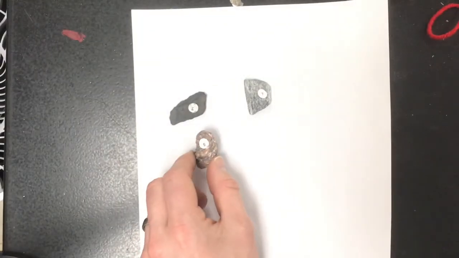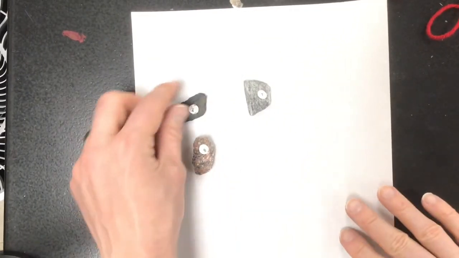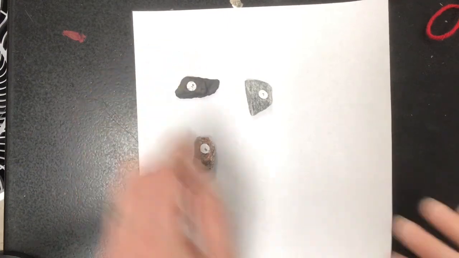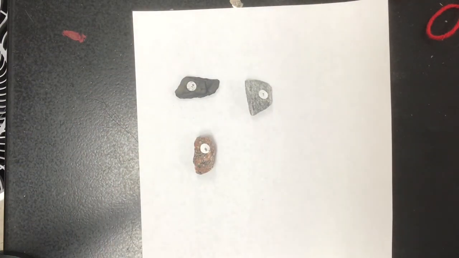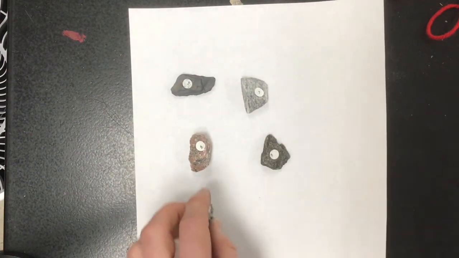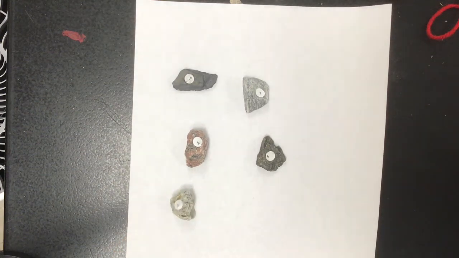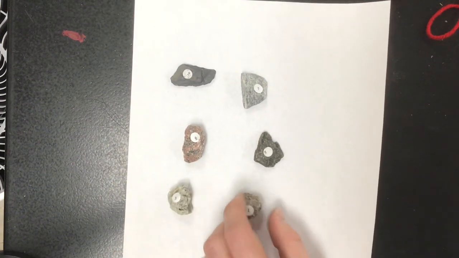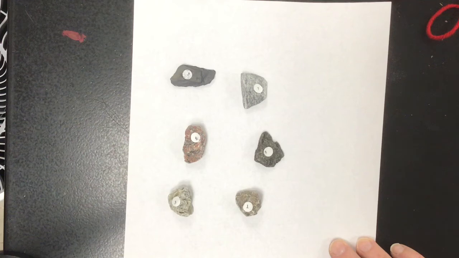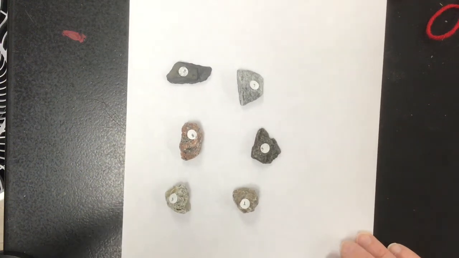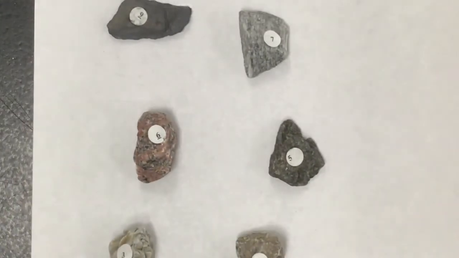I'll put all of them on here together at the same time, so you can kind of compare them. This one is 9. This one is 5, 3, and 1. So there's 6 rock samples here. We have rock sample number 1, 3, 5, 6, 7, and 9.